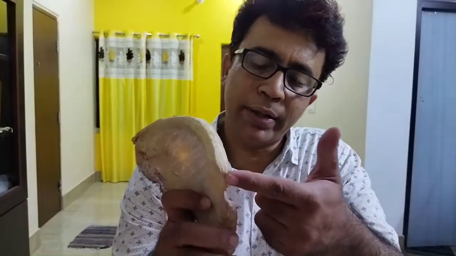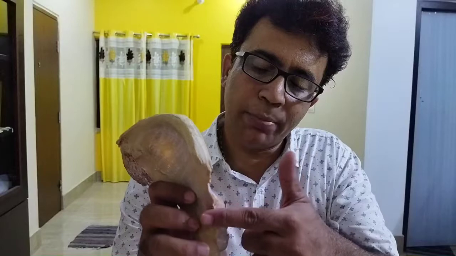This ilium has three borders, an anterior border. This is the anterior border which extends from the anterior superior iliac spine. Then there is a notch below it. Then there is another spinous bony projection which is known as the anterior inferior iliac spine, and it ends at the upper margin of the acetabulum.